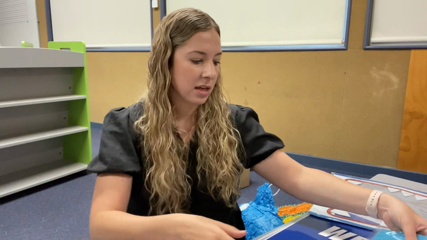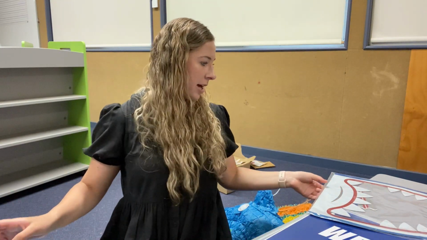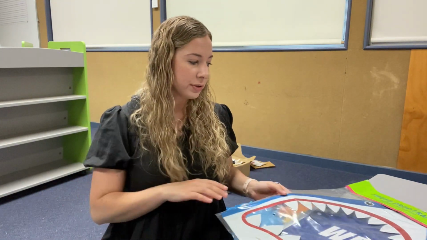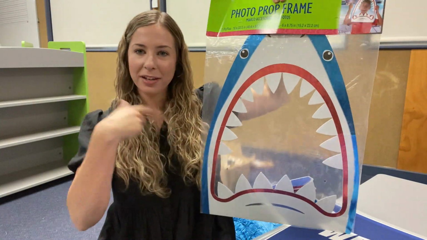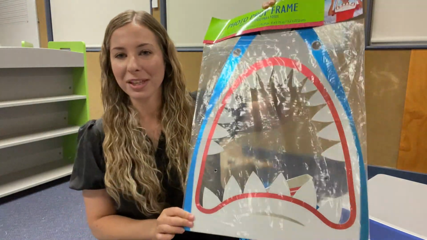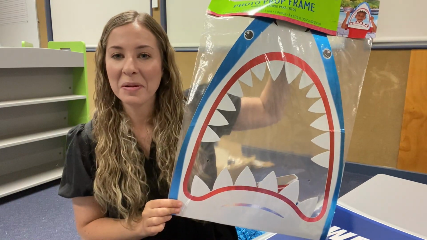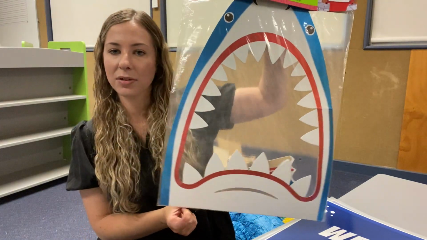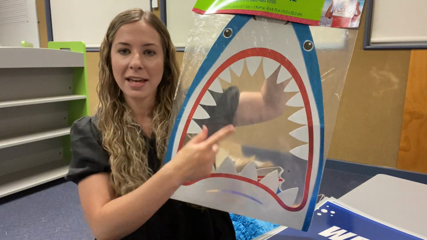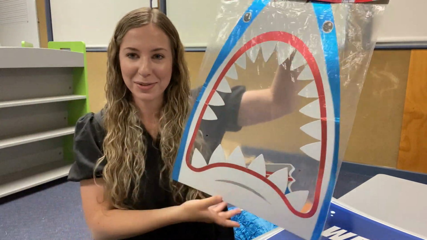Something else that I bought for last year but didn't use was this. It's a photo frame prop, but I thought that'd be really cute for the first day when we take photos of the kids for the first day in year 1. So I might write something like first day down here, and I'll take a photo of them holding it. So that was really cute.